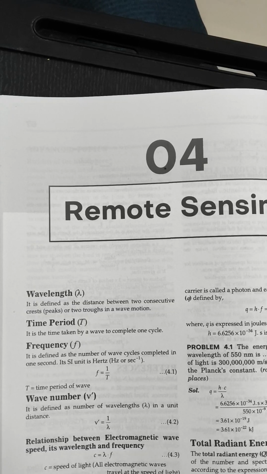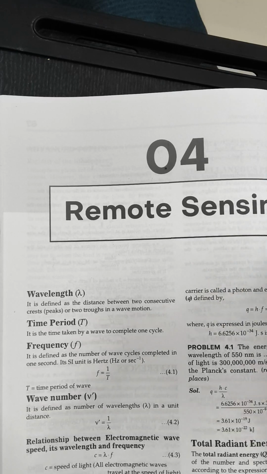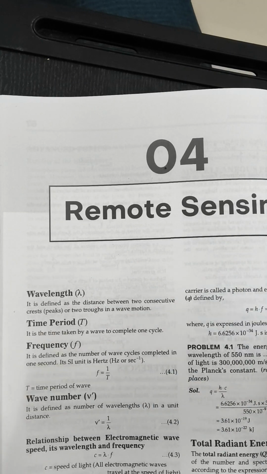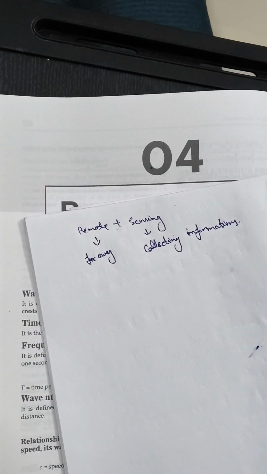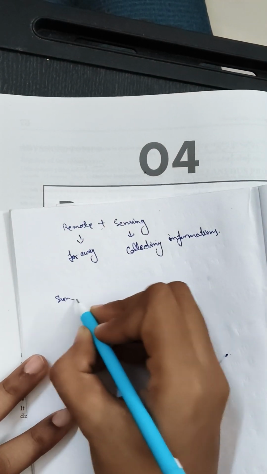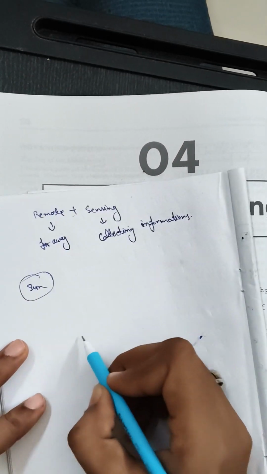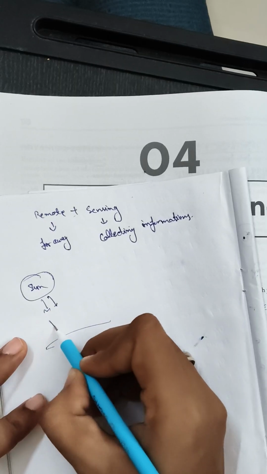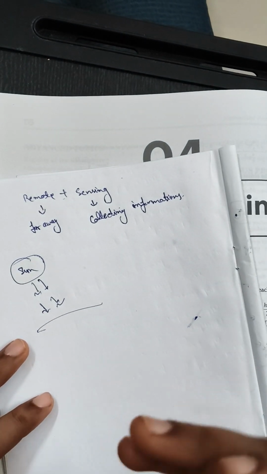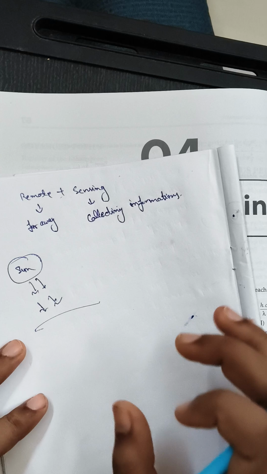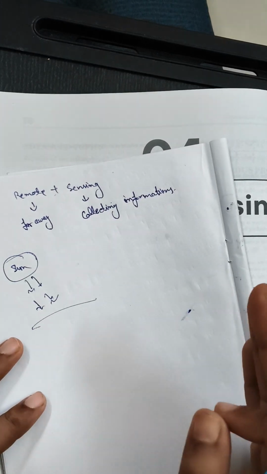Now we will understand how remote sensing works. You may ask, how can a satellite know whether it is looking at water, forest, roads, or buildings? The answer is light. What is the basic principle in remote sensing? The main energy source is the sun. The sun sends light to the earth. These are light beams, light photons. Some light is absorbed, some light is reflected.